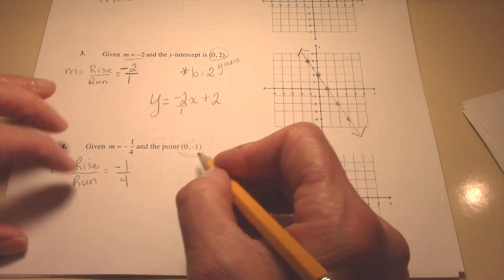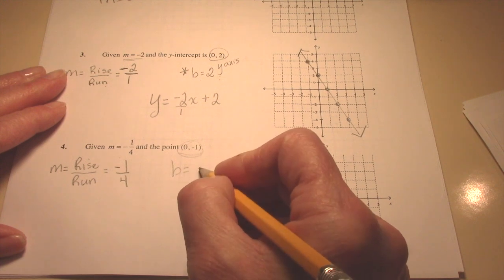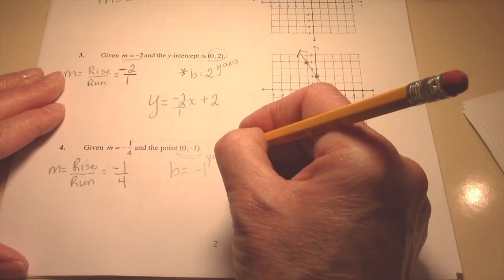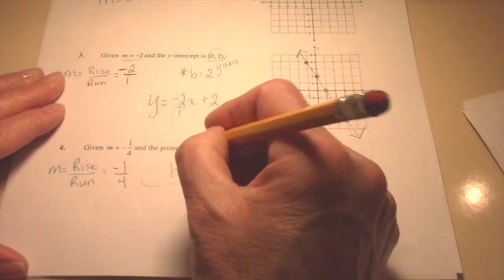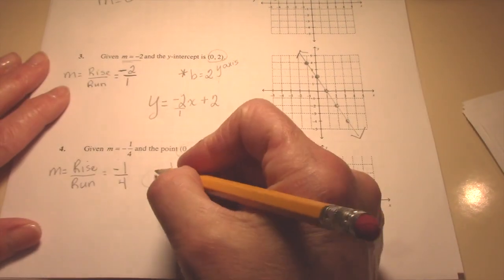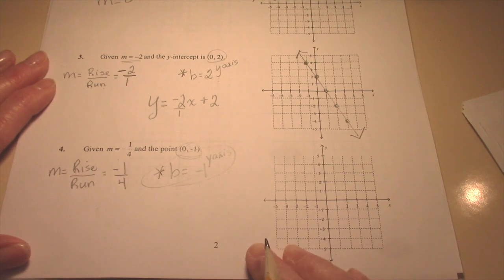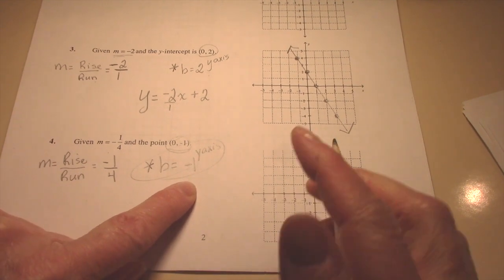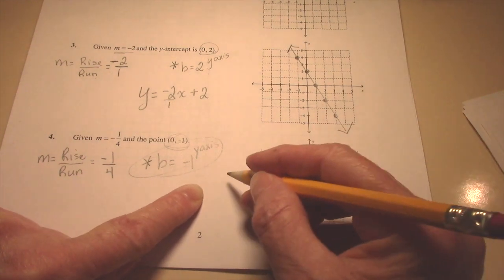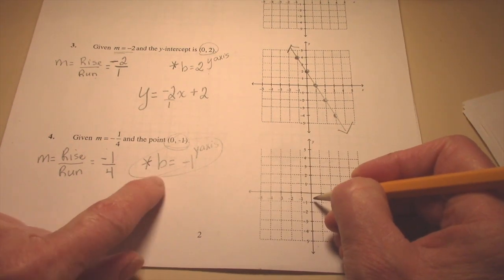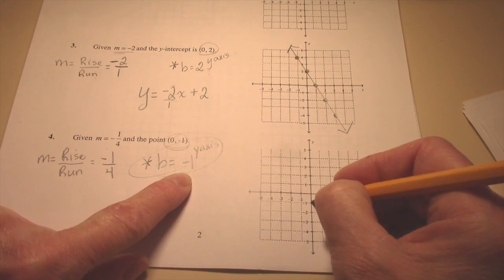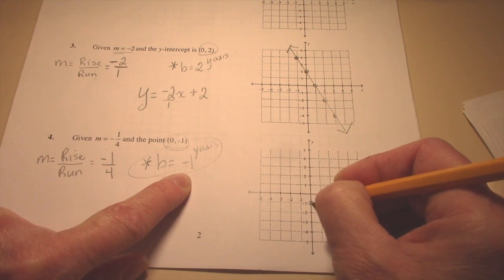And this is my B. My B is -1 on the y-axis. Very, very important you understand that. That's where you start. Start at the B. Oh, I start at the -1 on the B. So I go to my graph and I find where is -1 on the y-axis, right here. Boom, -1, put a dot.